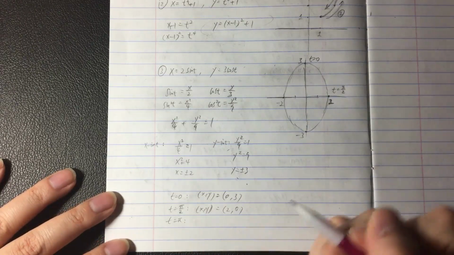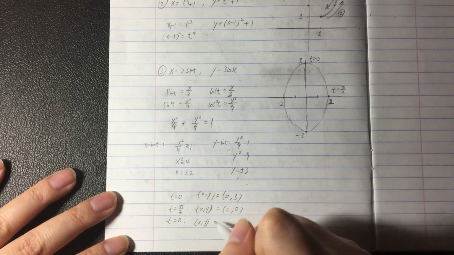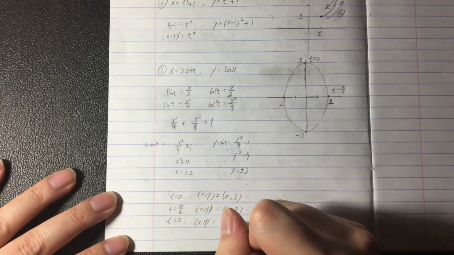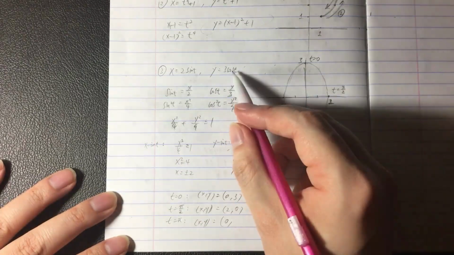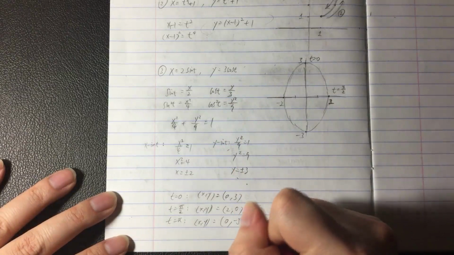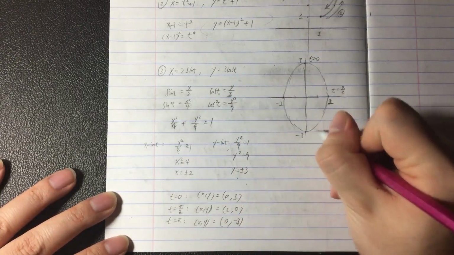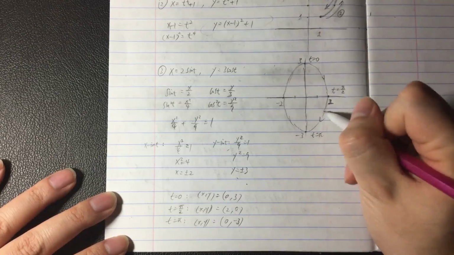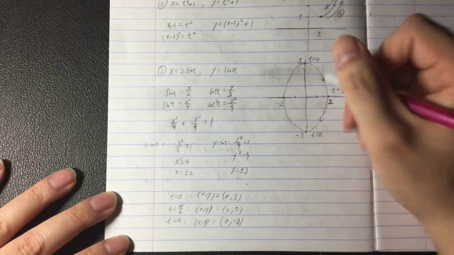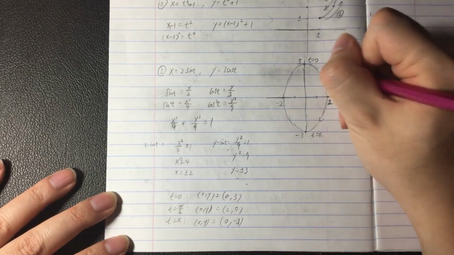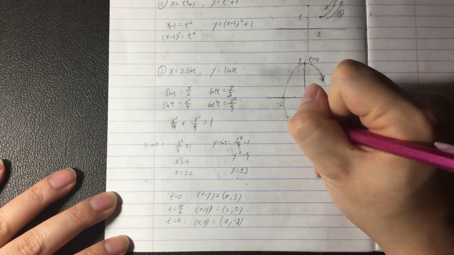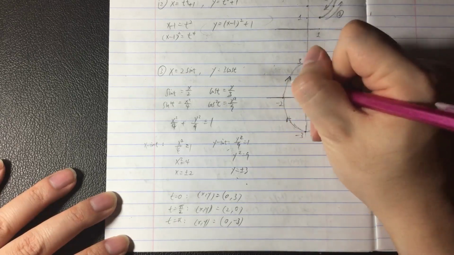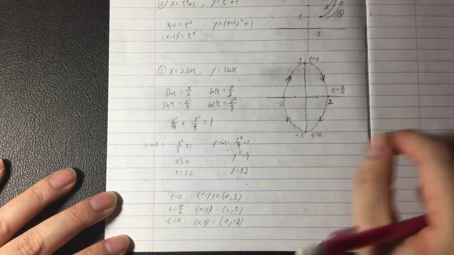How about pi? When t is pi, what's x and y? When t is pi, sine pi is 0. Cosine pi is -1. So I get -3 here. That's the point when t equal to pi. So the curve goes this way. The curve moves clockwise as t increases.